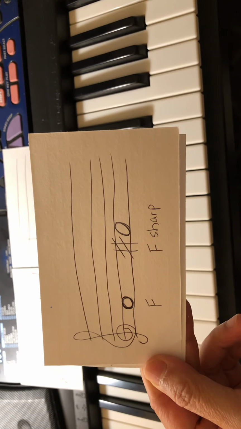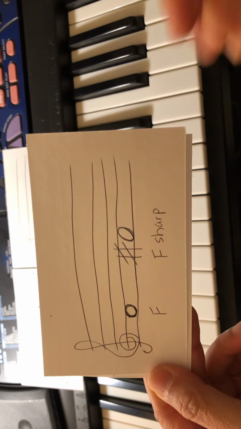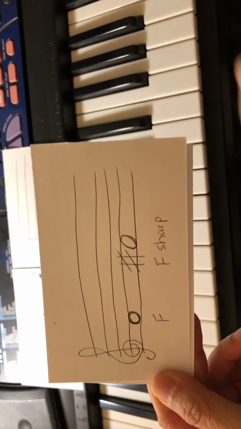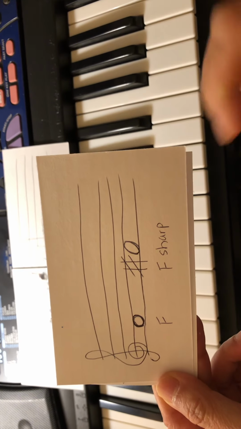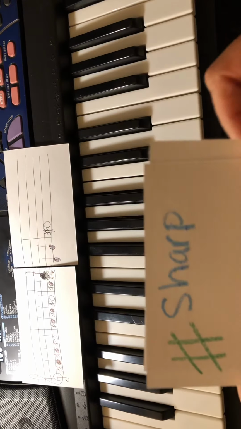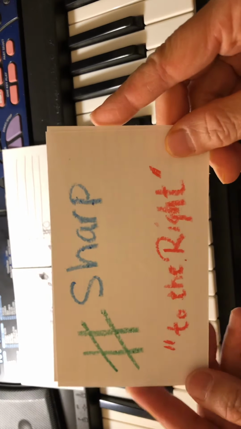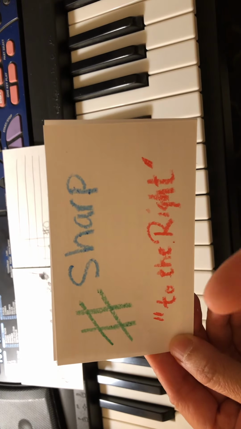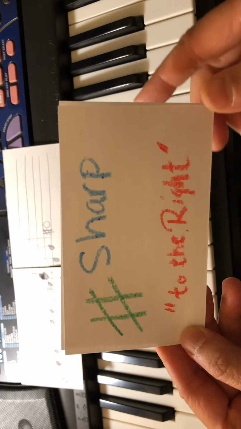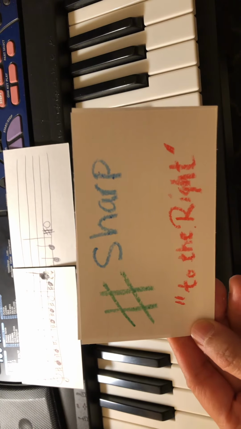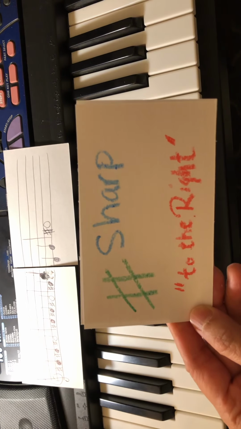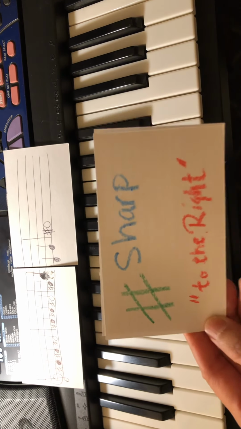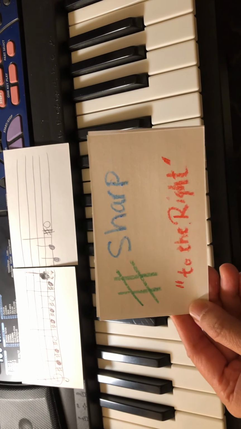So today we are going to learn what the difference is between these two notes, F and F sharp. I'm introducing to you what this symbol means in piano. Its official name is a sharp sign, and on the piano it means to the right. Actually, to be more specific, it is one key to the right.